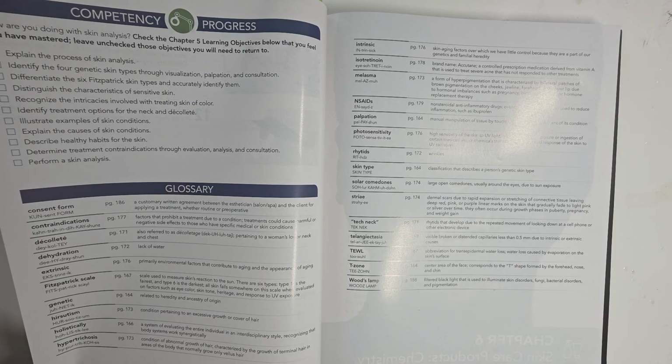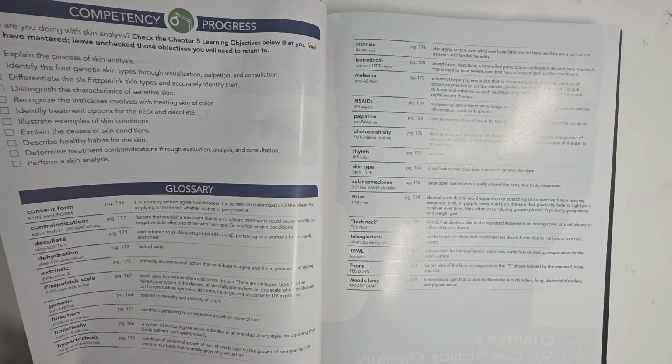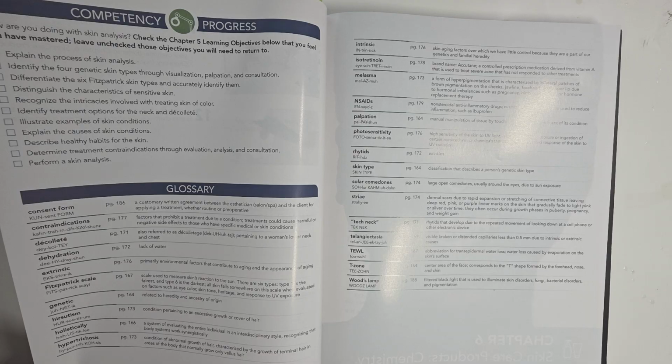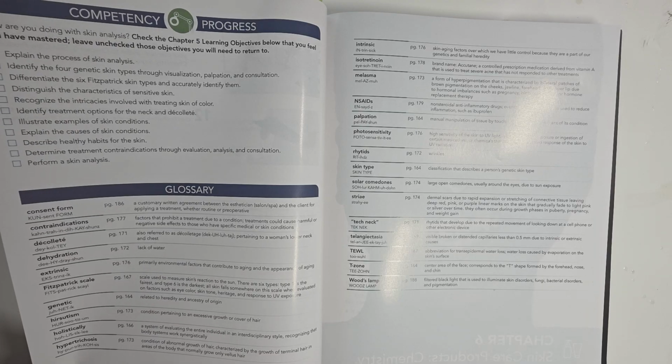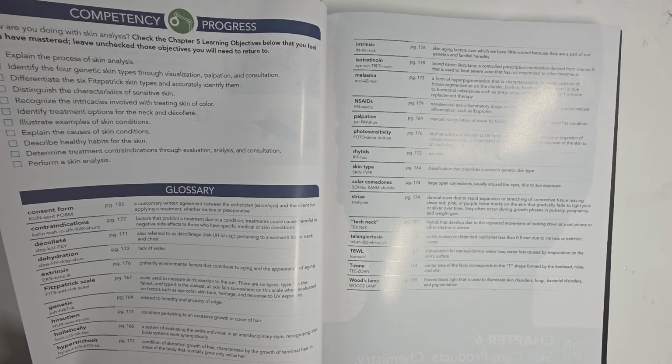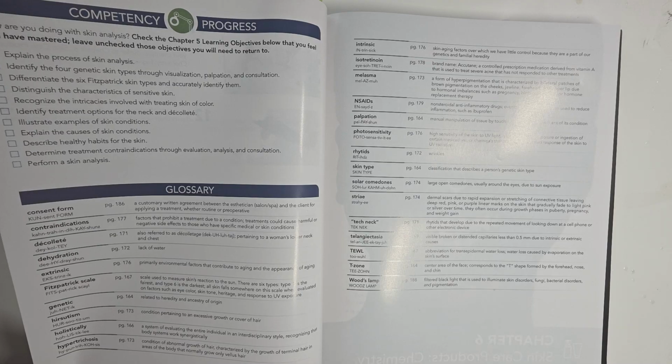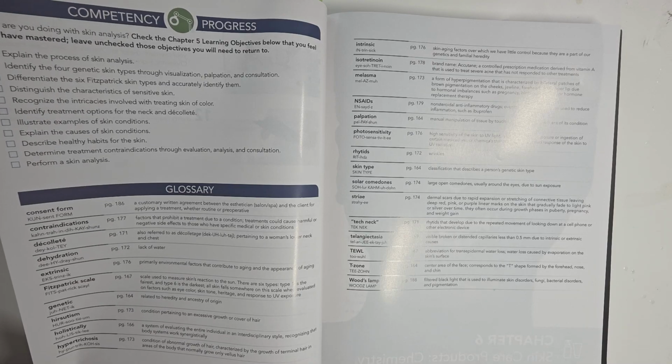Oh, here's one of those words. Hirsutism. What? That doesn't seem so hard. But it doesn't look like that. Okay. Condition pertaining to excessive growth or cover of hair.